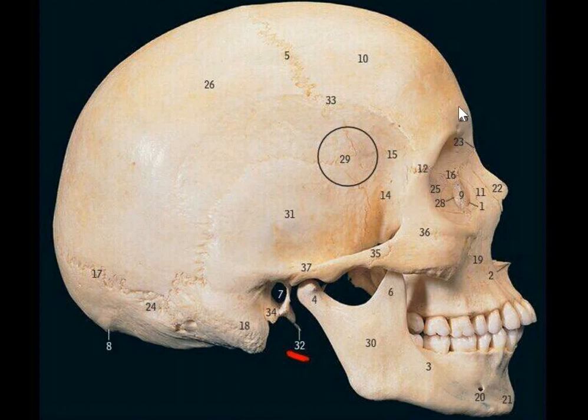Number 13, most probably they are not going to ask you about it, but just to know, this is the glabella. Number 14 is the greater wing of the sphenoid bone. Number 15 is the inferior temporal line. Number 16 is the lacrimal bone.